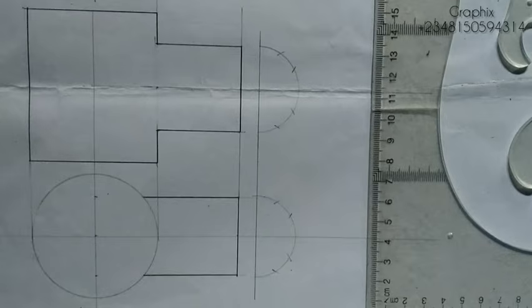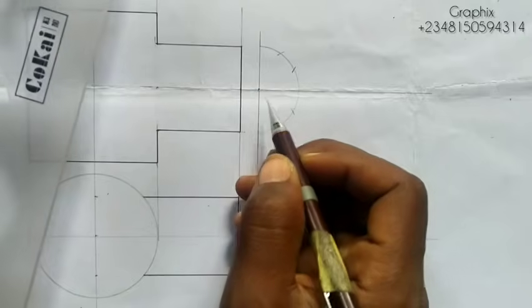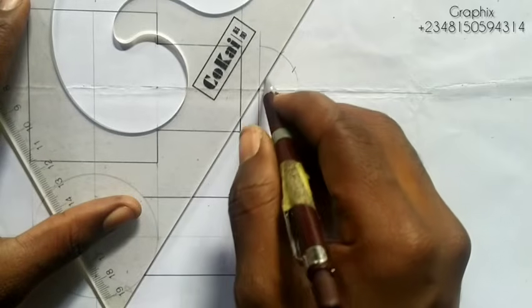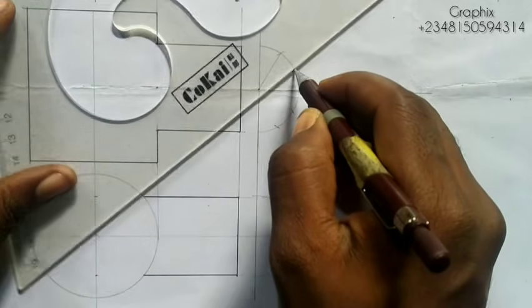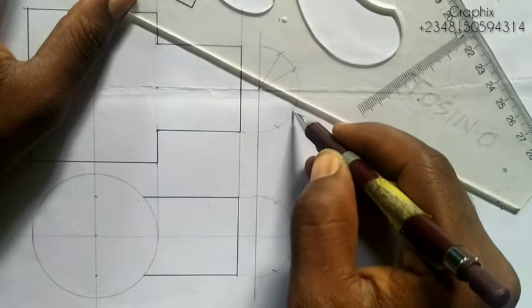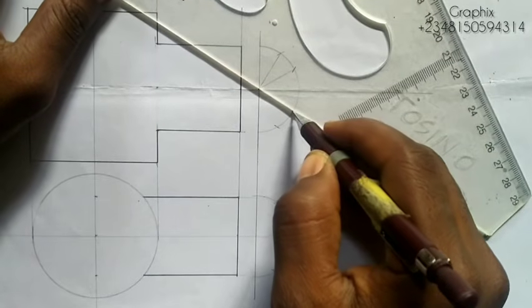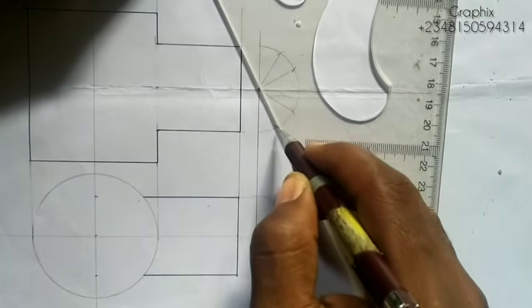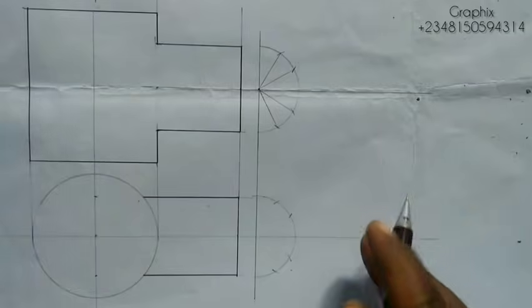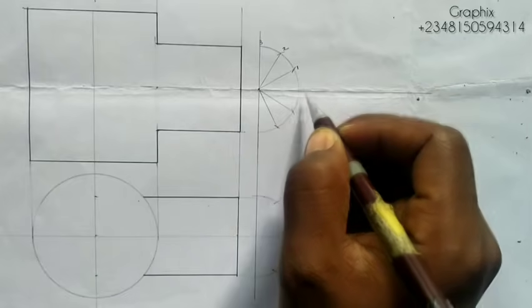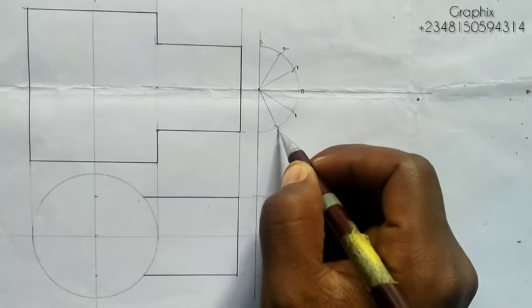Can you see that? So at this point now, I'm going to radiate this line to the center of this semicircle here. So in doing that, from here to this point, from here to this point, from here to this point, from here to this point. Can you see that? I'm going to call here 3, 2, 1, 0, 1, 2, 3.